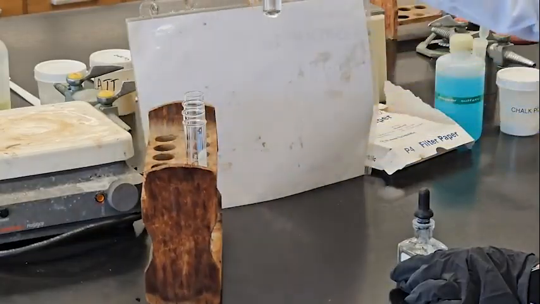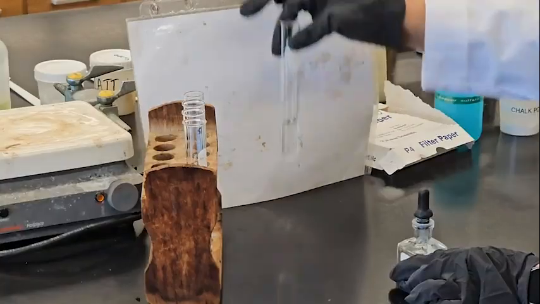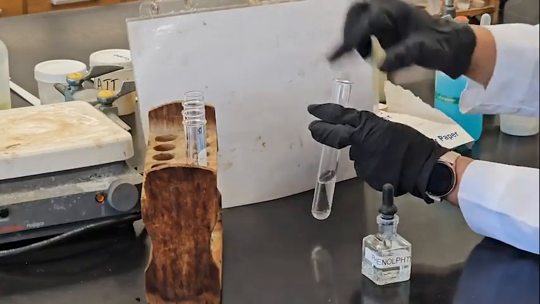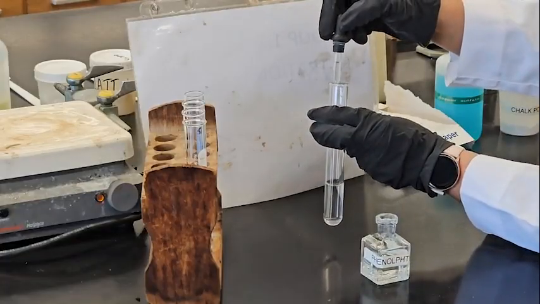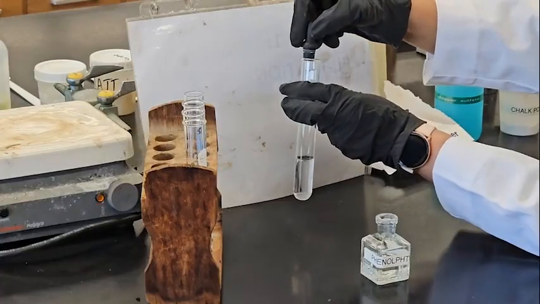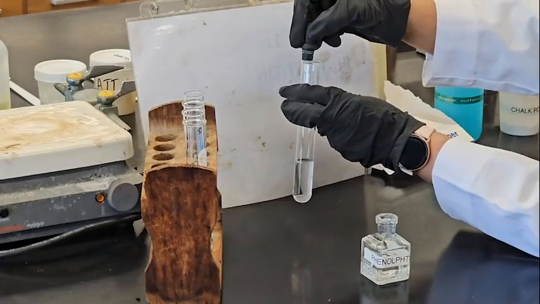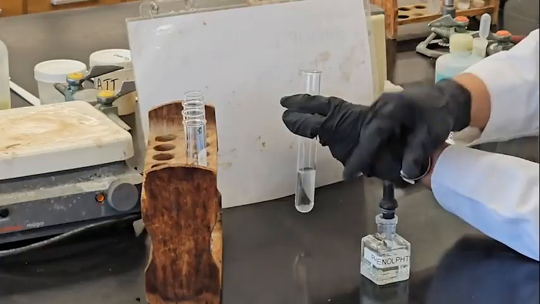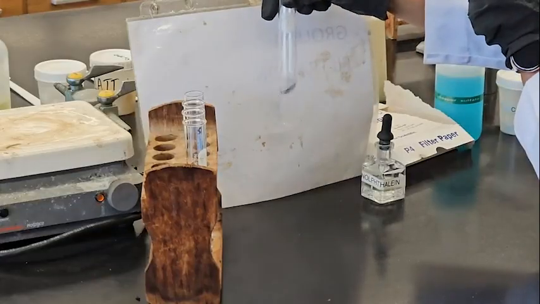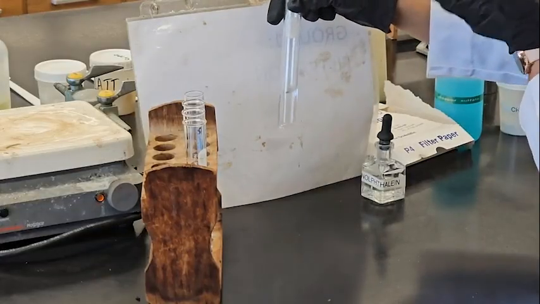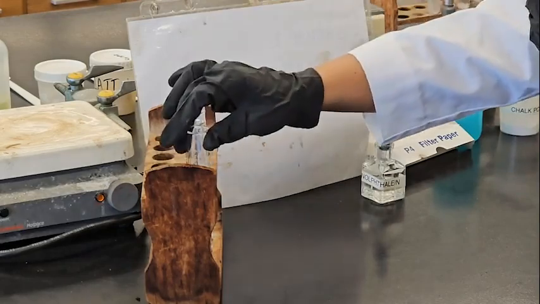It's the same sulfur, which is clear. Okay, two drops. One, two. No color change. That means it should be acidic.